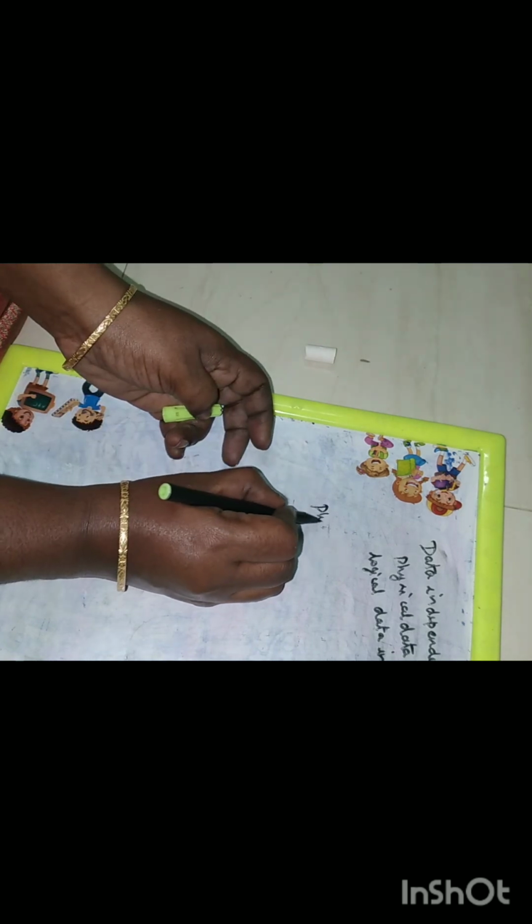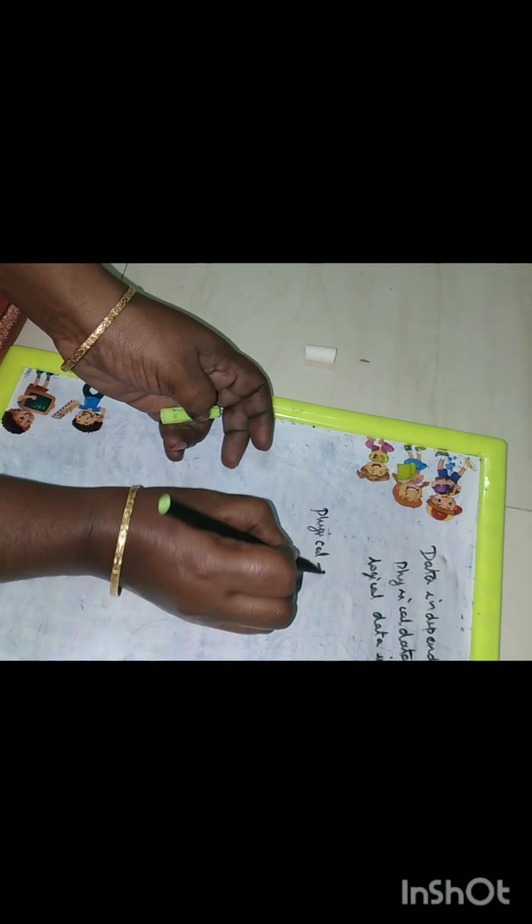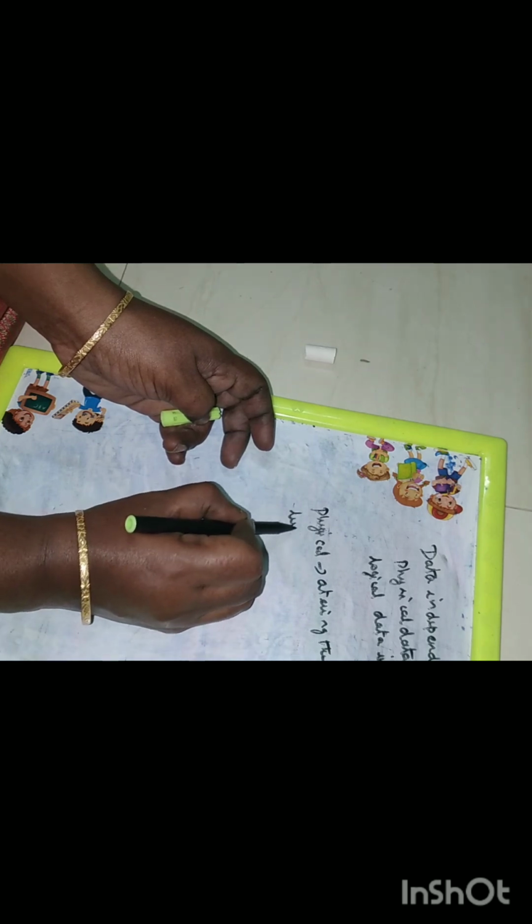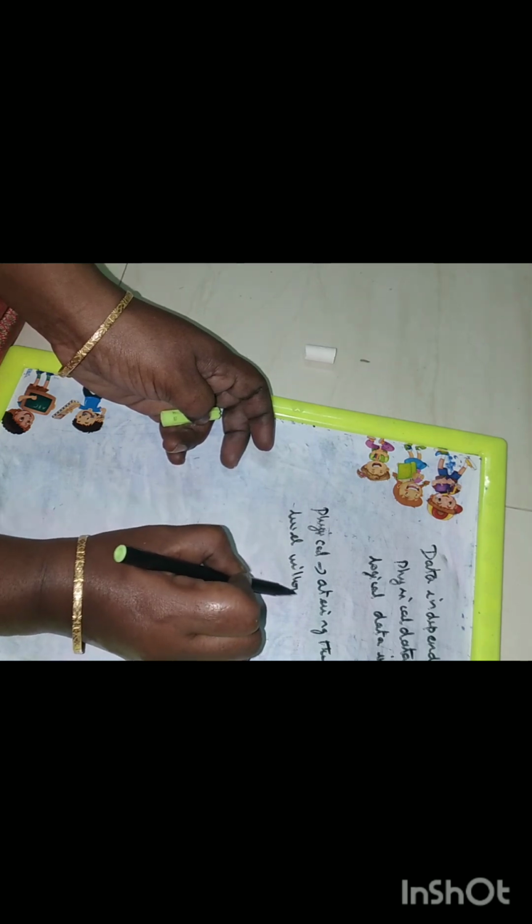Physical data independence means altering the physical level without affecting the logical level.